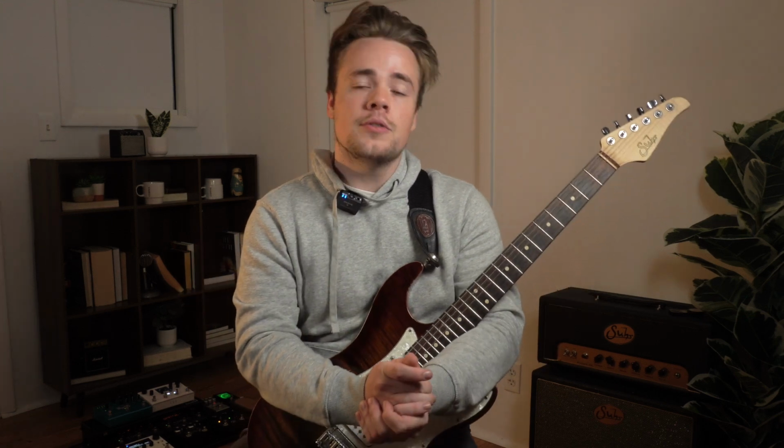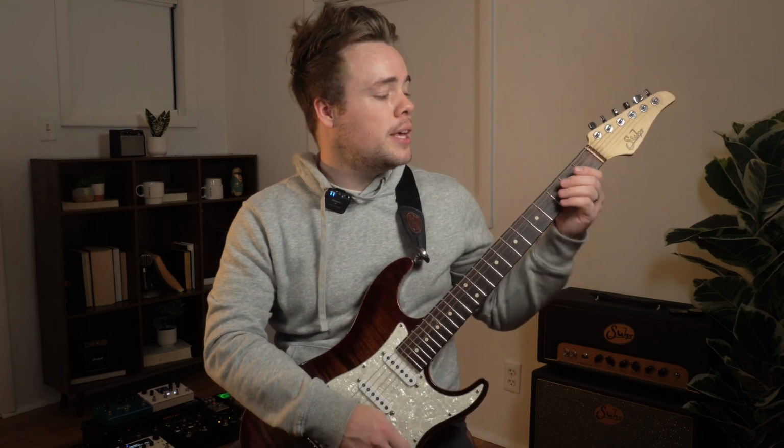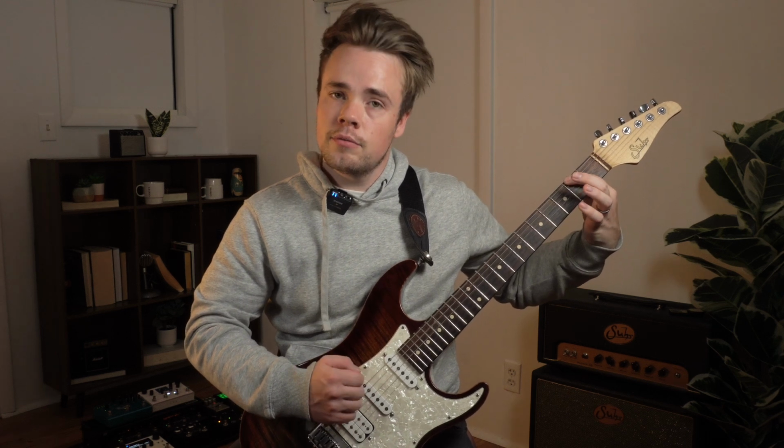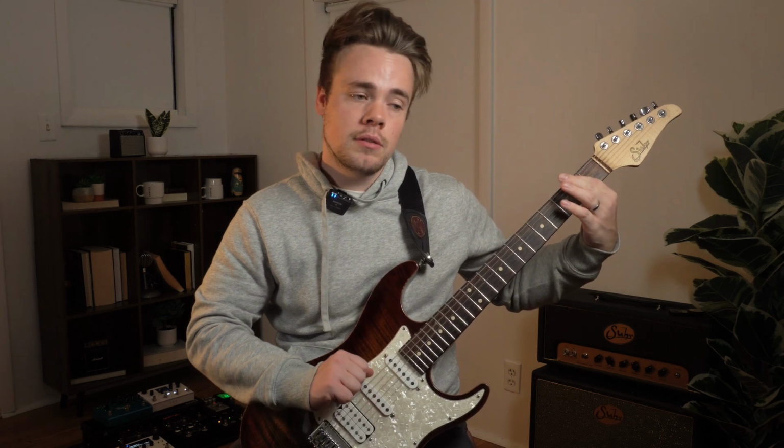And finally, we are now at the sixth string. So to find where the fifths are, we're gonna look at where the notes are on the fifth string and just go right above. So a B is on the second fret of the fifth string. So right above it is your fifth. The second fret of the sixth string. That's where the fifth of B minor is.